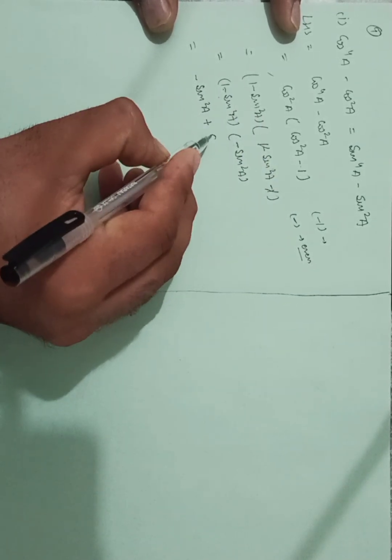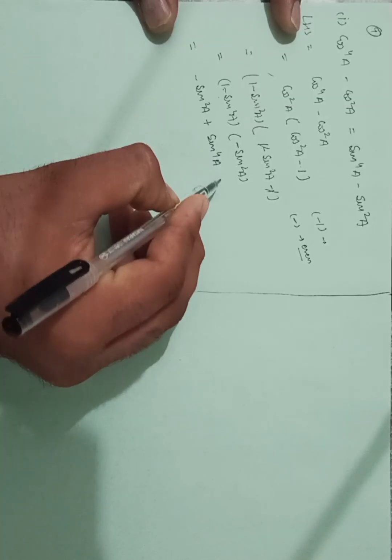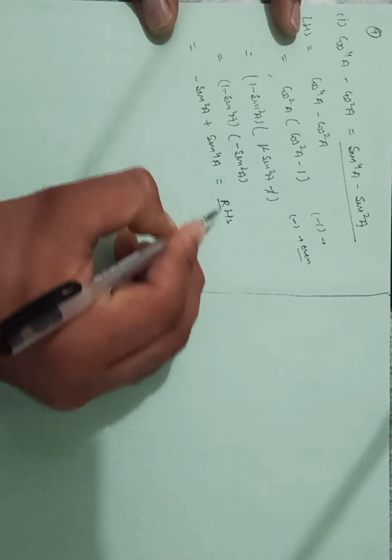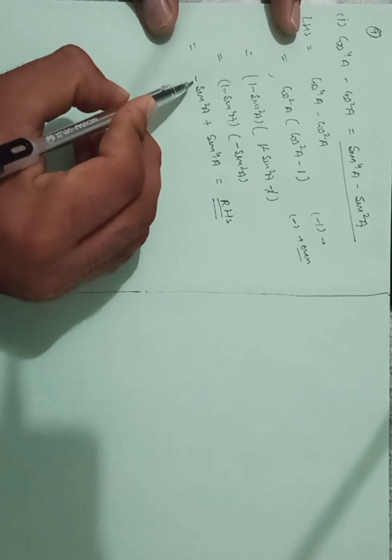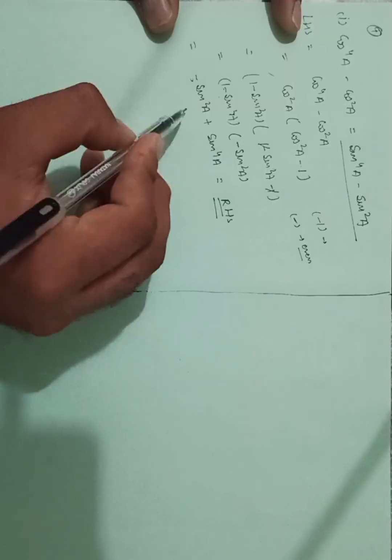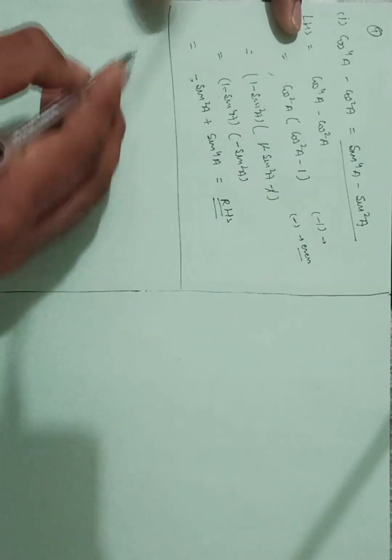Sine square a times sine square a will become sine to the power 4 a, and this is the same thing we have to prove, the right hand side. So it will be sine to the power 4 minus sine square a. Let's move to the next question.